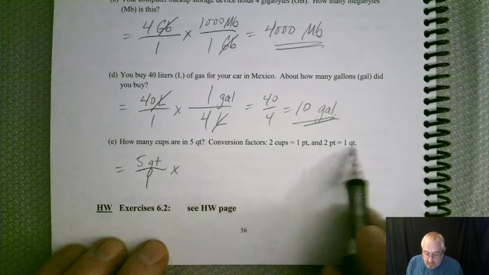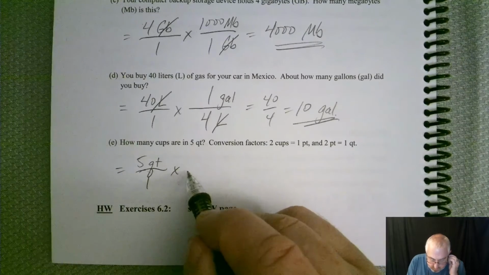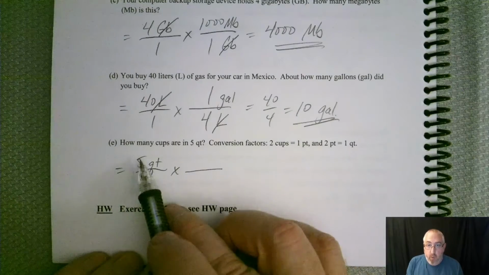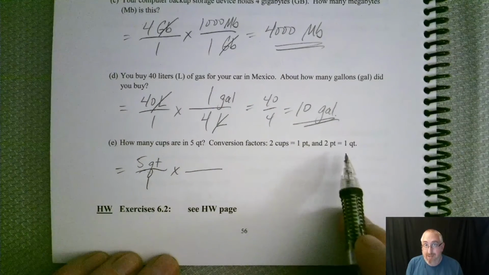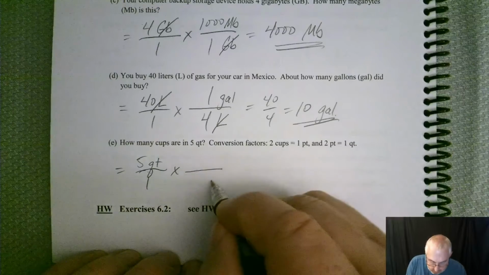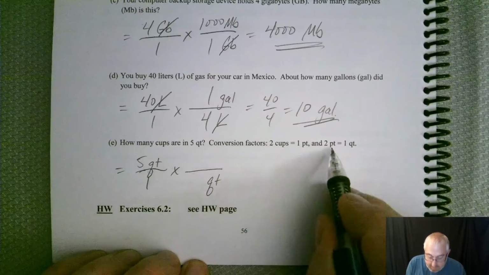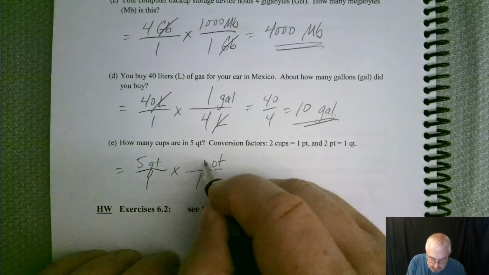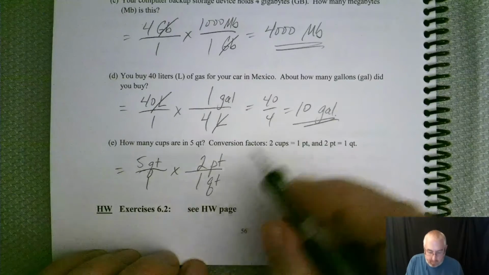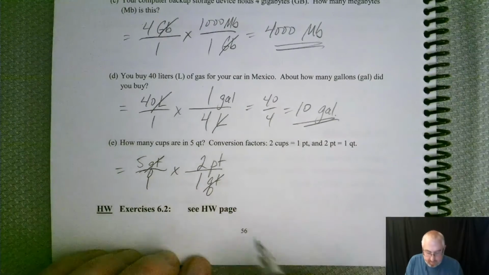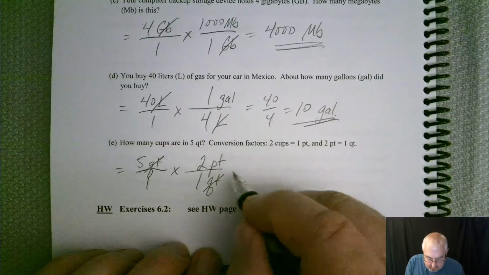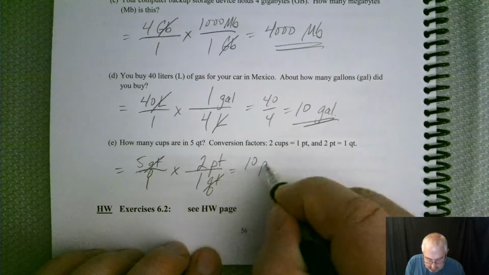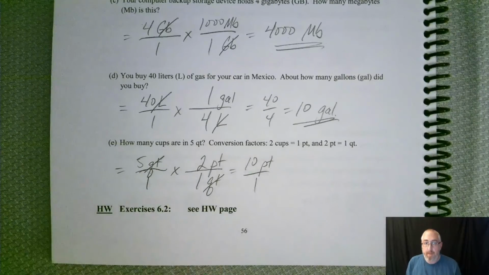So now which of these conversion factors are we going to use first, and how are we going to write it? Well, if we're starting with quarts, we're going to have to use the one that has the quarts in it. So we want the quarts on the bottom, and that means the pints must be on the top. 1 quart, 2 pints. So now we can cancel the quarts, and we can multiply straight across. So we got 10 pints over 1.